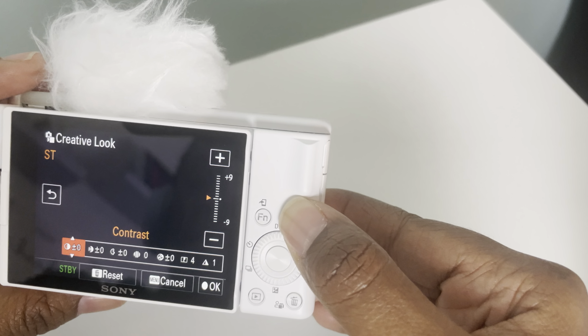Click OK. They have something called the soft skin effect, mid, low, and high. I pretty much like the way my pictures look already, so I probably won't change this, or I'll probably turn it off.